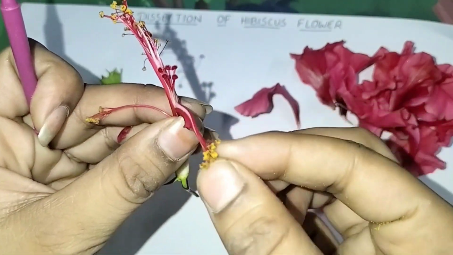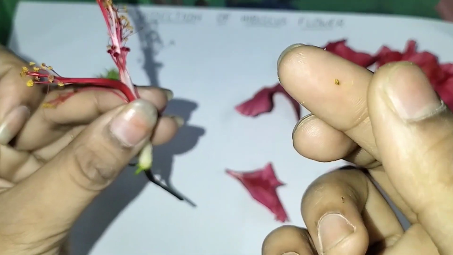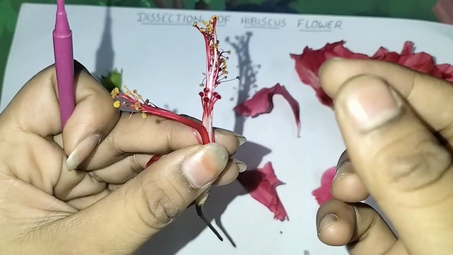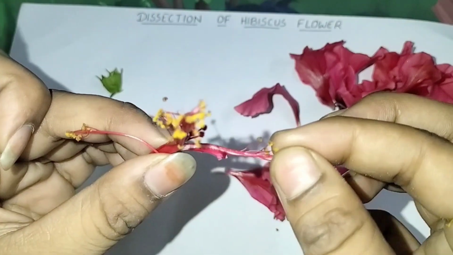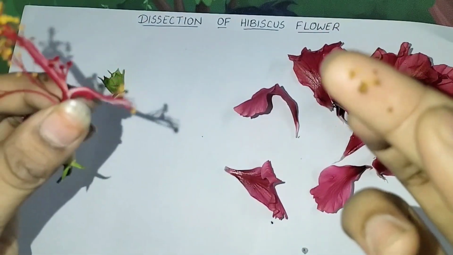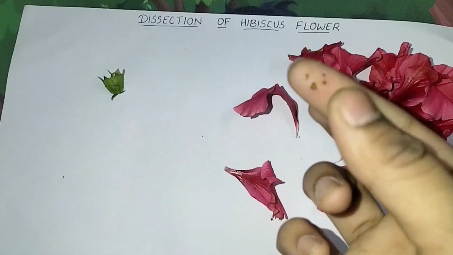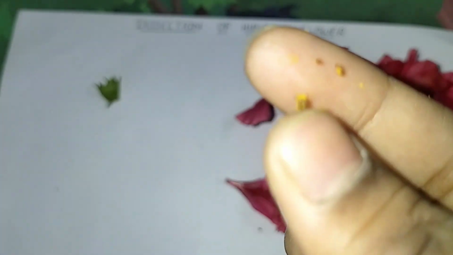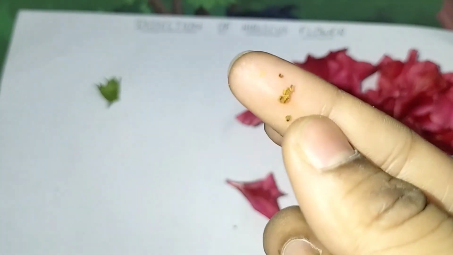Look, these are the powdery substance. Do you see? Look here. So these are the pollen grains, which are the male gametes.